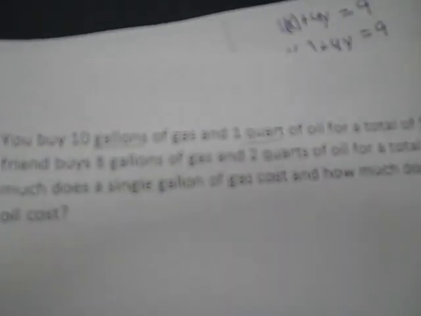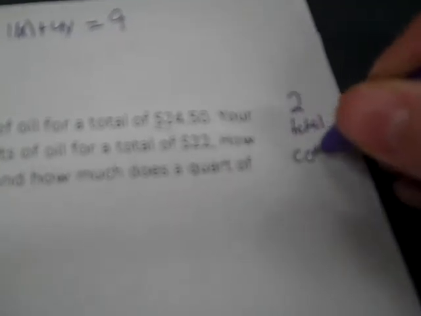Okay, my last problem. You buy 10 gallons of gas and 1 quart of oil for a total of $24.50. Your friend buys 8 gallons of gas and 2 quarts of oil for a total of $22. How much does a single gallon of gas cost? How much does a quart of oil cost? So we have gallons, quarts, and dollars. So again, 3 units. And this one has 2 total costs.